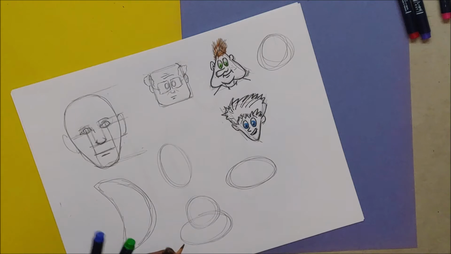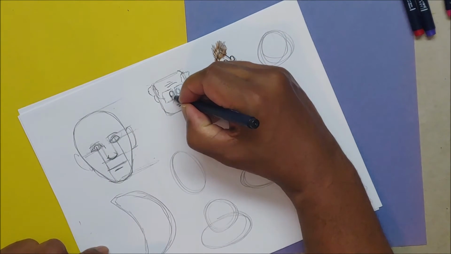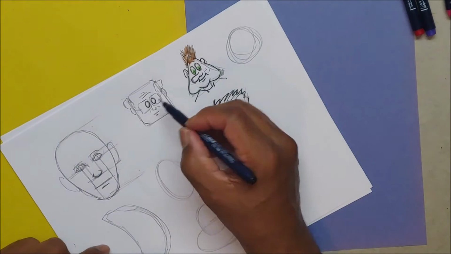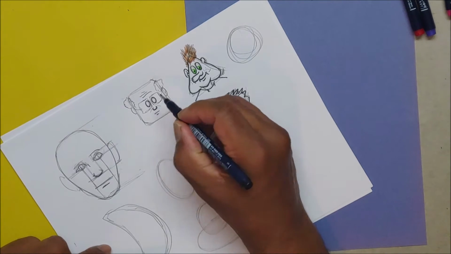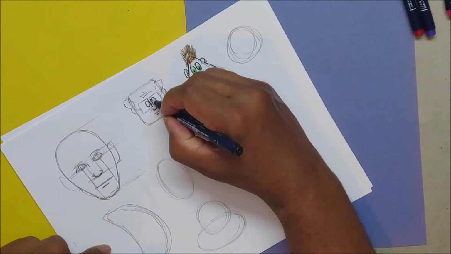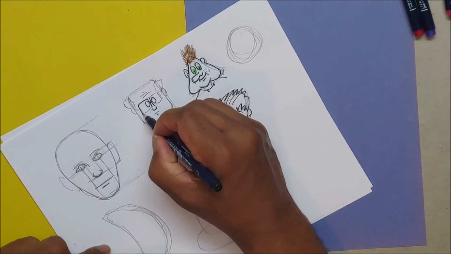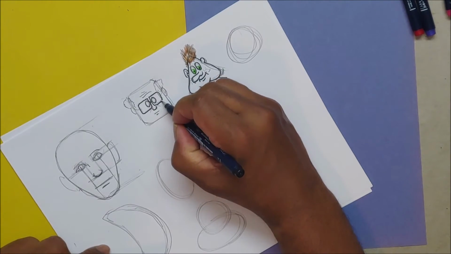So let's ink this guy. So we're gonna do the eyes, and eyes could be anything. They don't always have to be round. I'll show you on the next character. And he's got his little glasses, which are also square to heighten the squareness of his face.